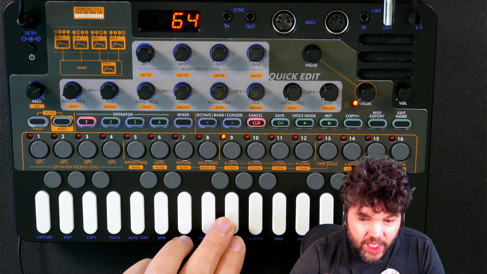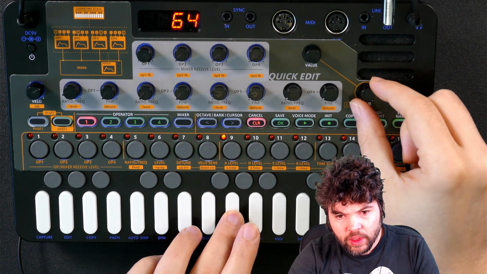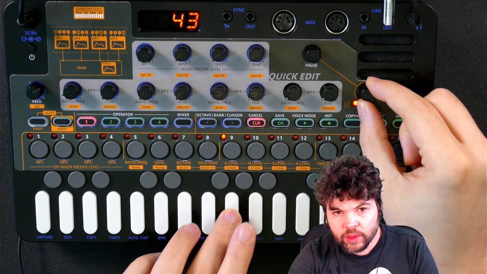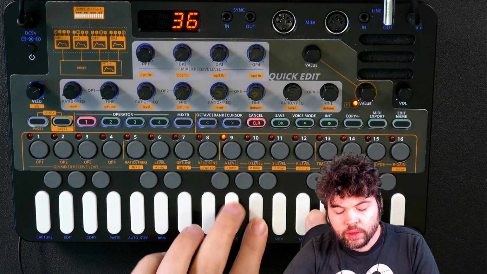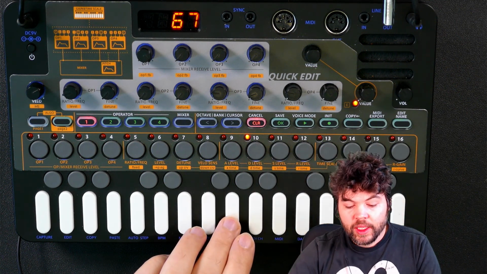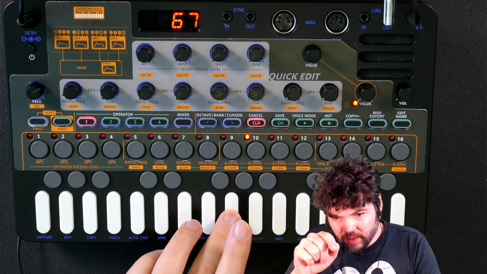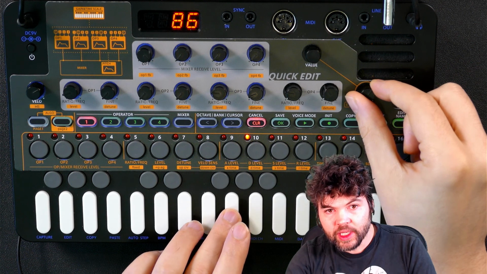Okay, so let's think about the attack portion of that sound. I think that's too soft for now. Okay, so that's a bit more of a punchy attack. You hear the decay is quite fast, so let's make it a little longer.